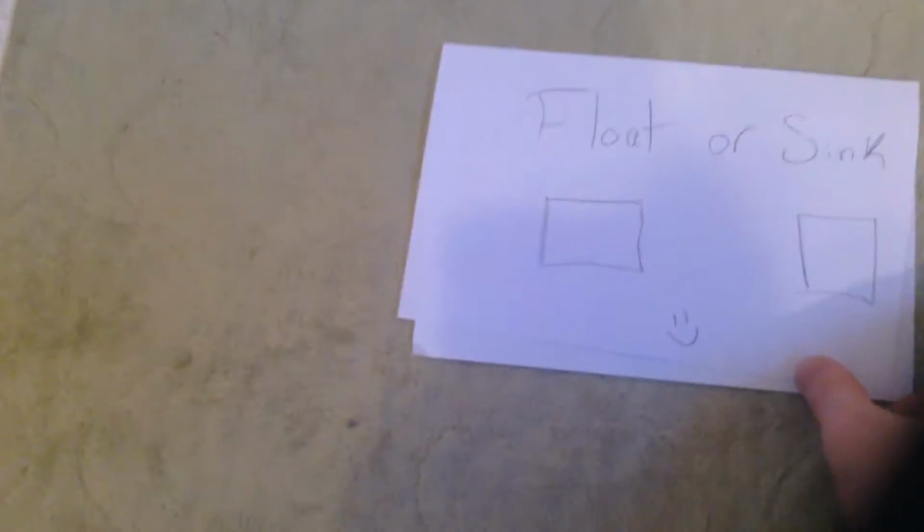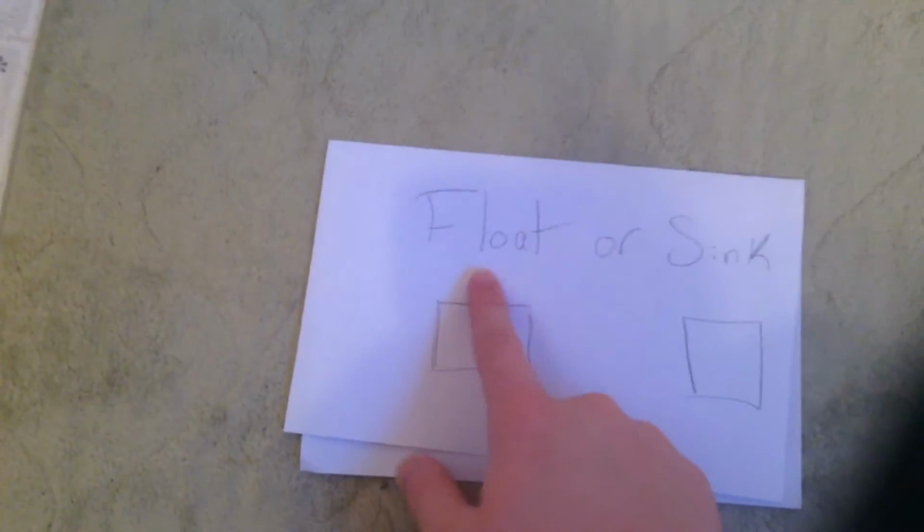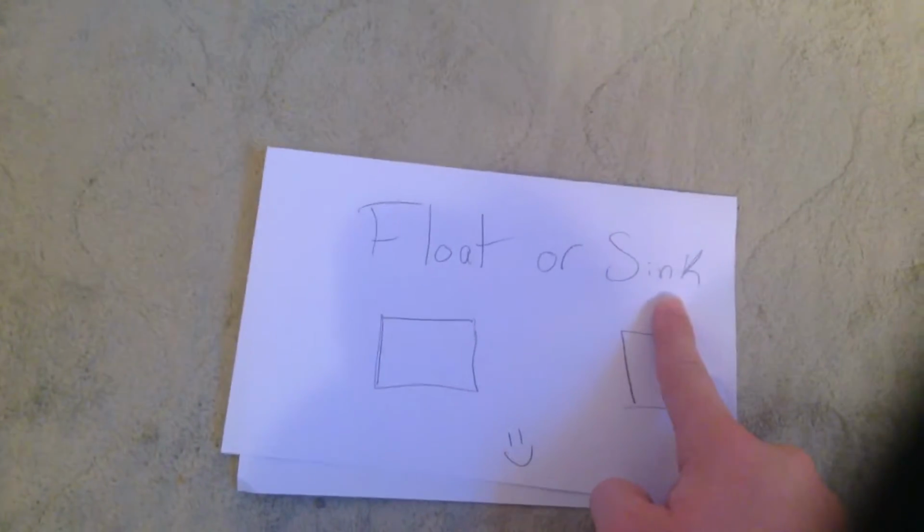So, in this video, I thought we could have some fun with it. You're going to guess whether the object is going to float or sink. So, let's test it.